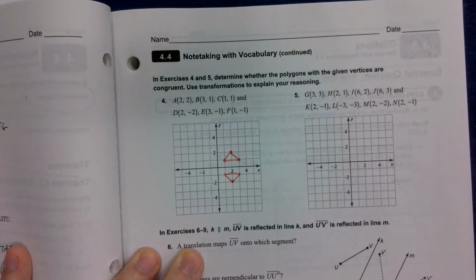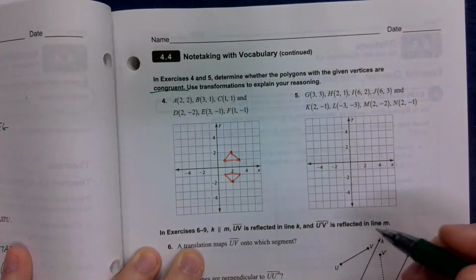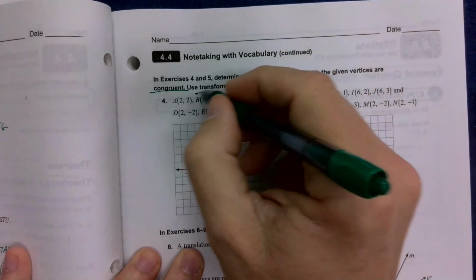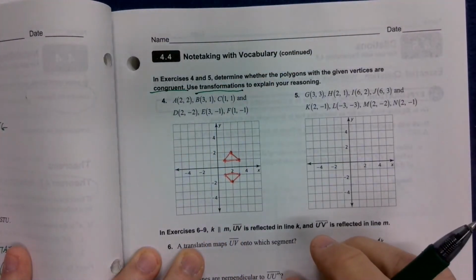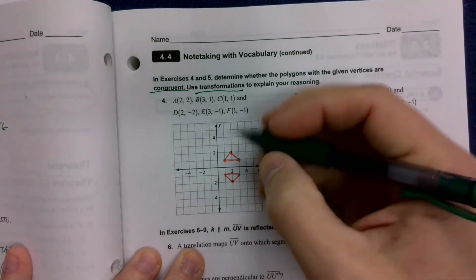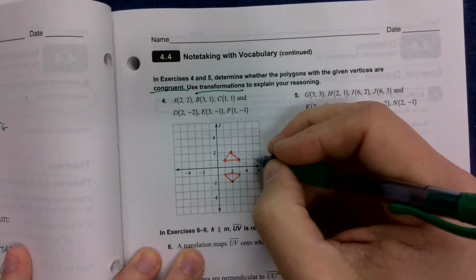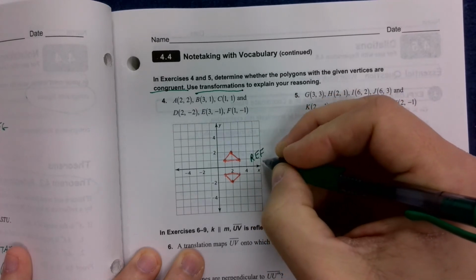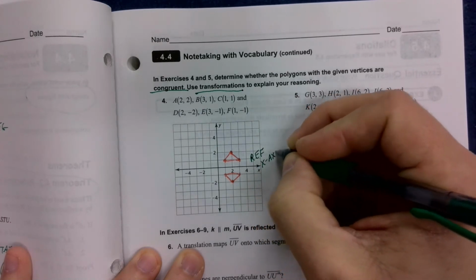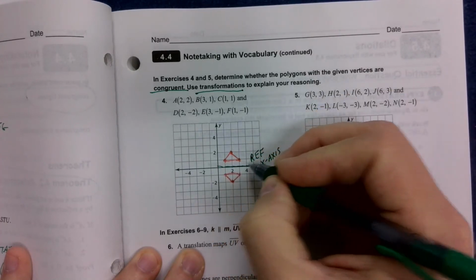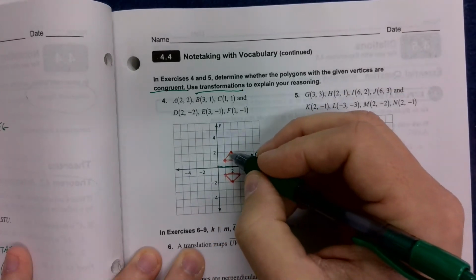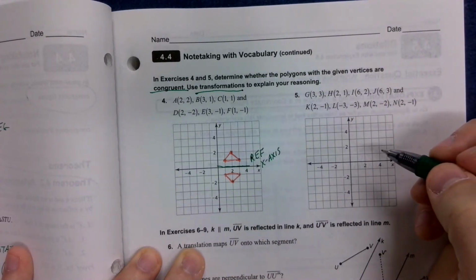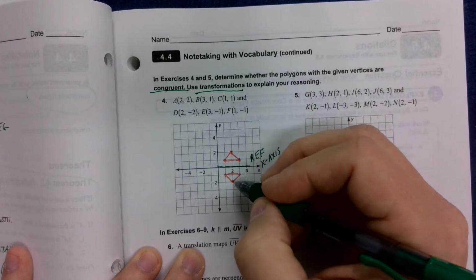Are these two things congruent? It says congruent. And then it says be able to explain using a transformation. Well, I'm going to say yes, they are congruent, and because it's a reflection in the x-axis, I could take it and poof, flip it right over. Now that would be that this triangle is congruent to this triangle.